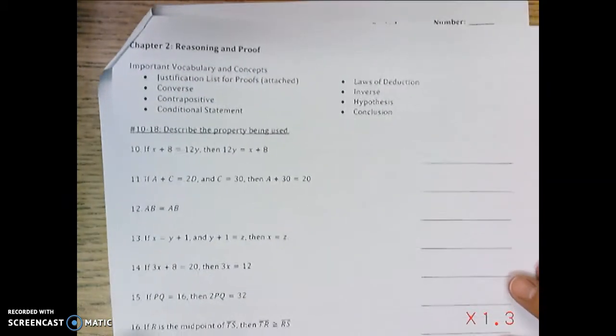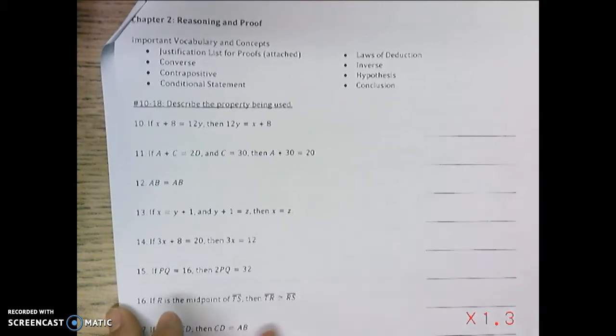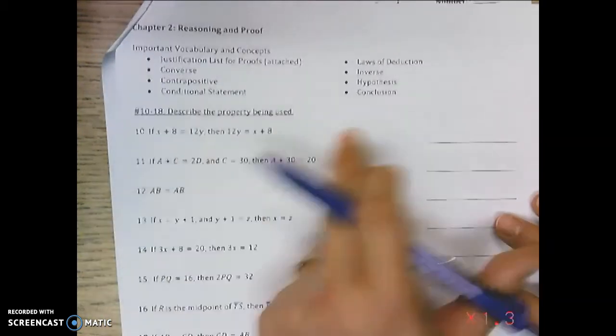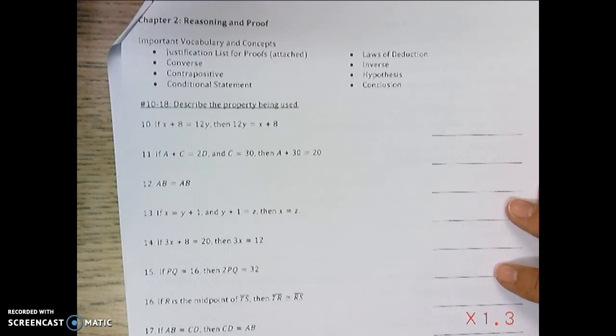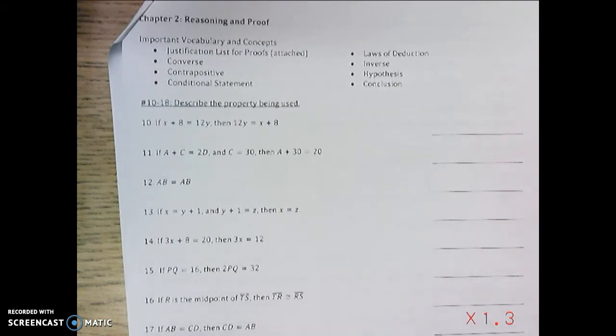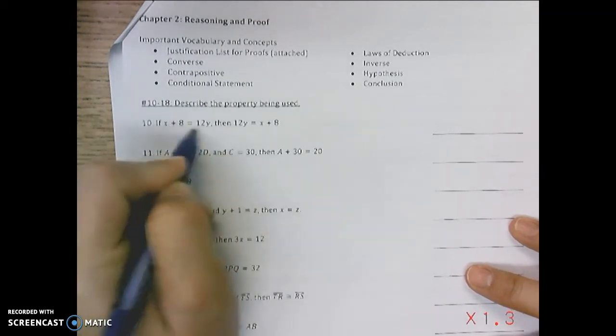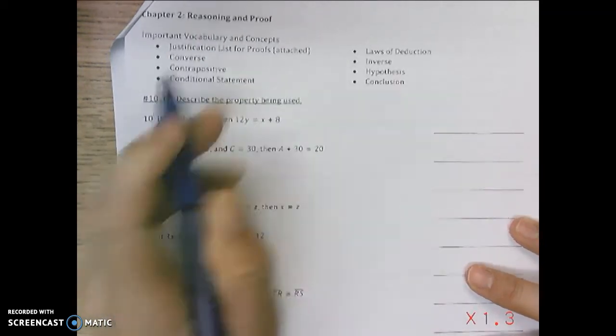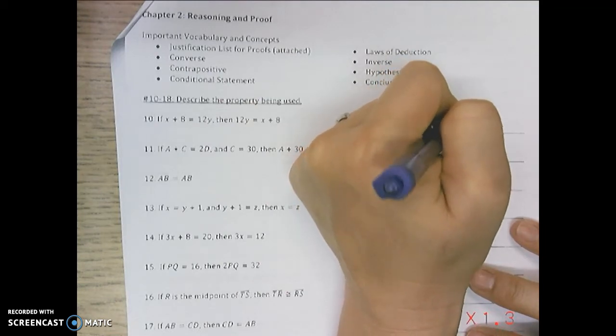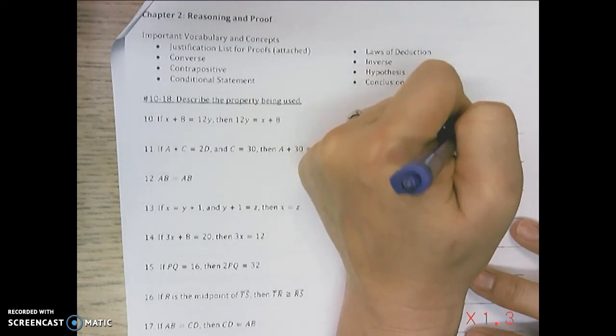Okay guys, now we're going to start with chapter 2, reasoning and proofs. For 10 through 18, we're going to be identifying the properties. I look here and I see that what happened is it's the same expression, just flip-flopped. So when we flip it like that, we call it the symmetric property.